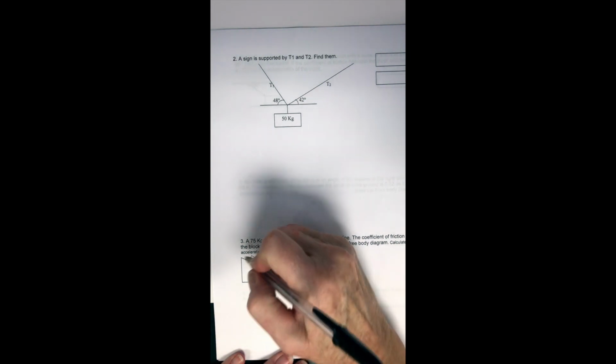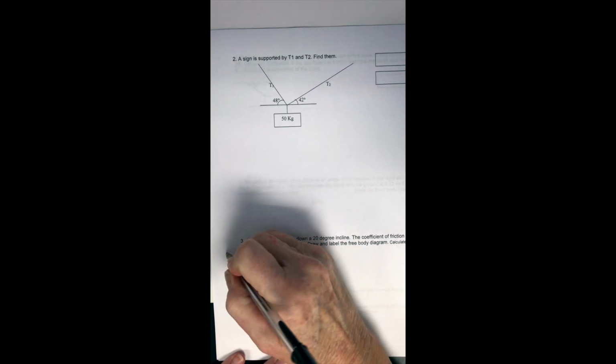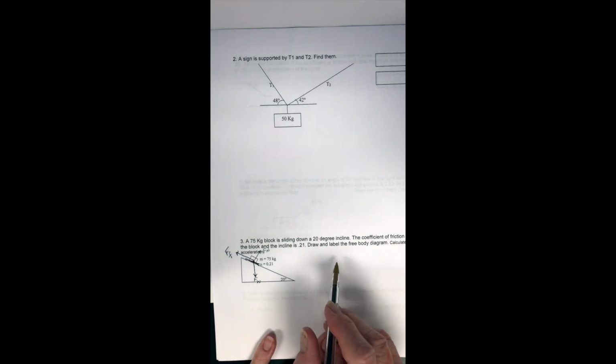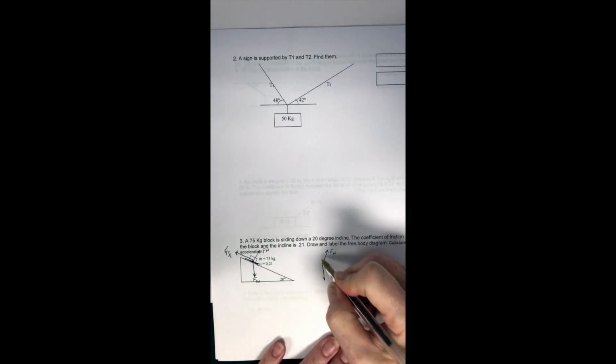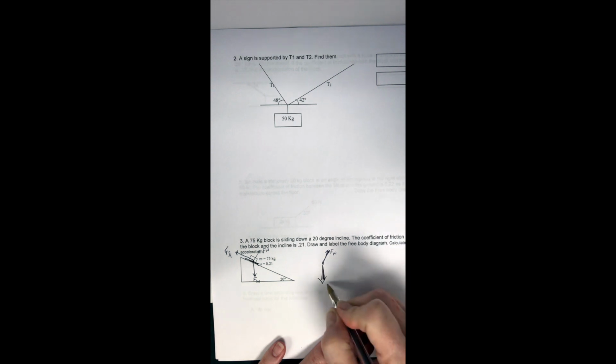It says it is sliding down and it has a coefficient of friction. So we know we have force friction, but we don't have force applied. So what I'm going to do is move this over here and redraw it off the ramp. So we have force normal, force weight, and force friction.